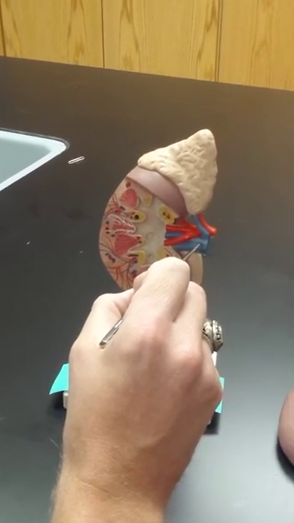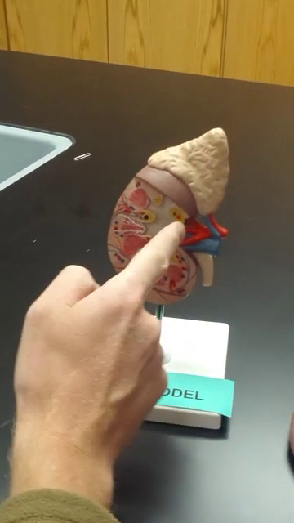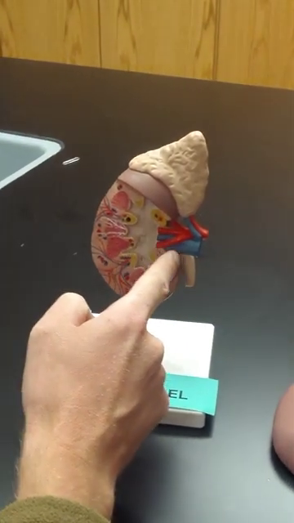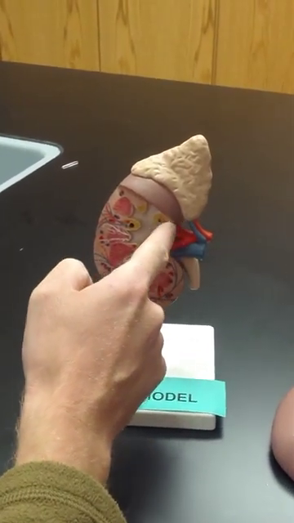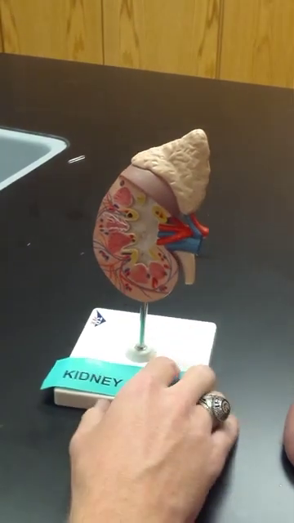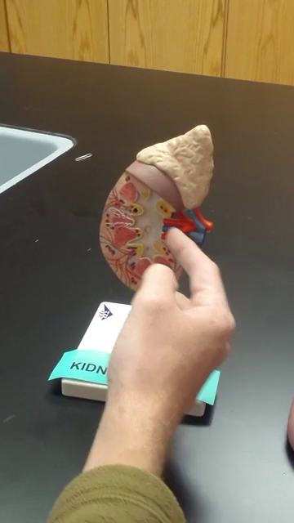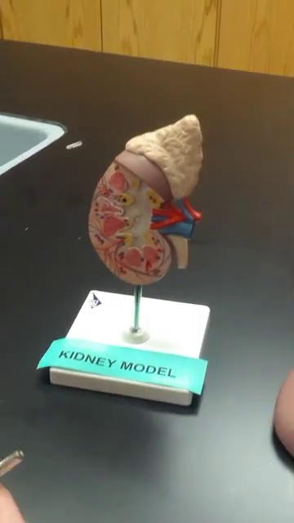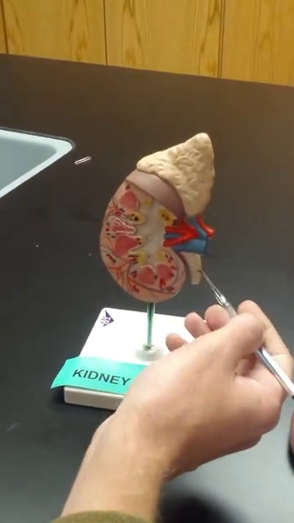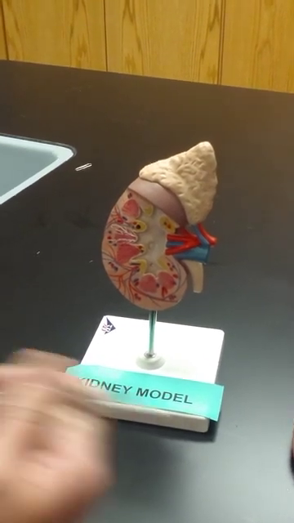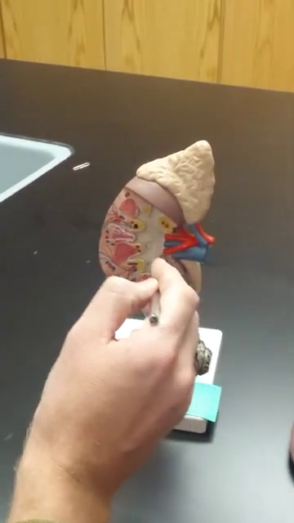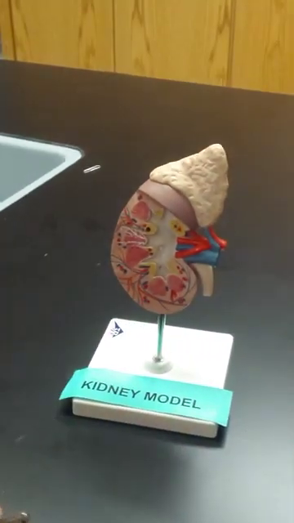The next thing on your list is the renal hilus. Now, if you notice that it comes down and makes this indentation here, that right there is where your renal hilus is. It's where your arteries and veins and your pelvis come in and actually enter, or in the pelvis situation, it's exiting. But this guy right here is your renal hilus, okay?